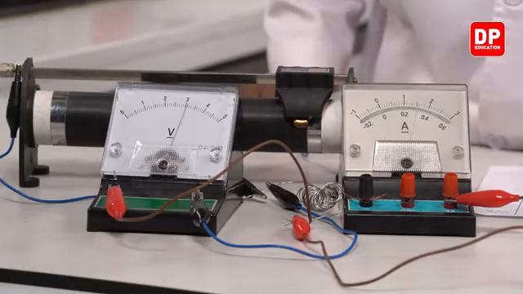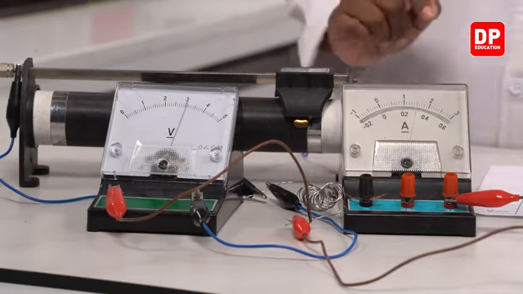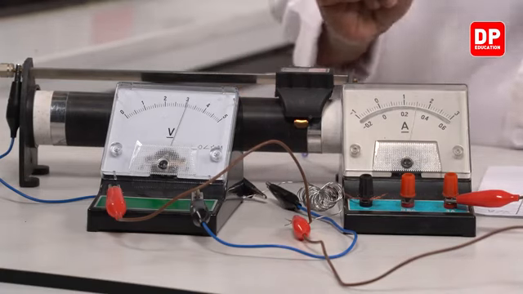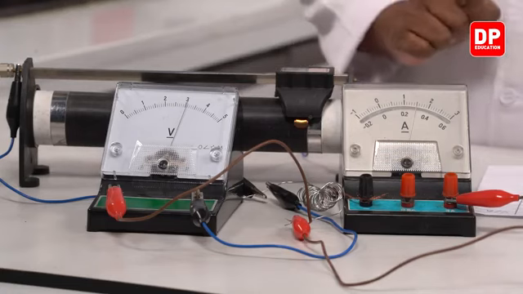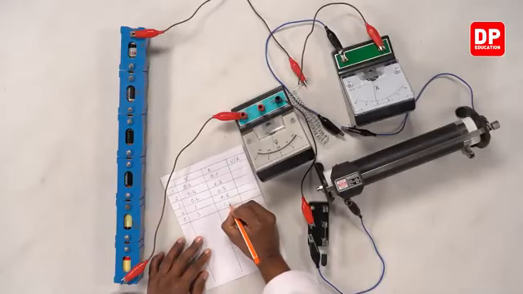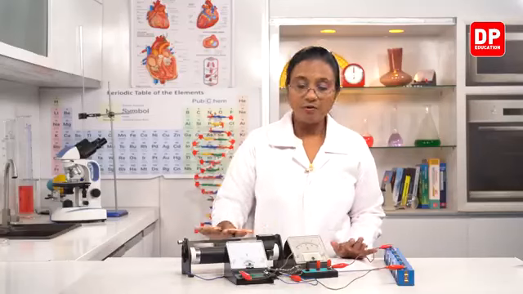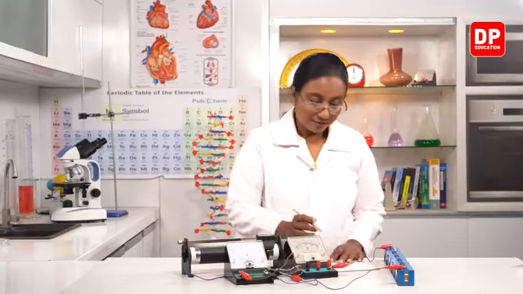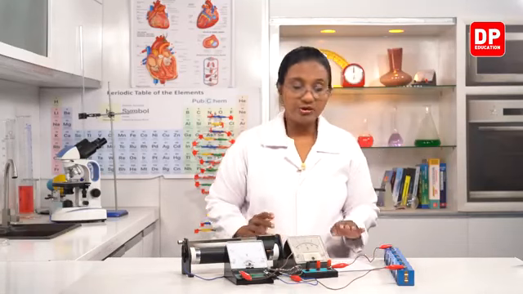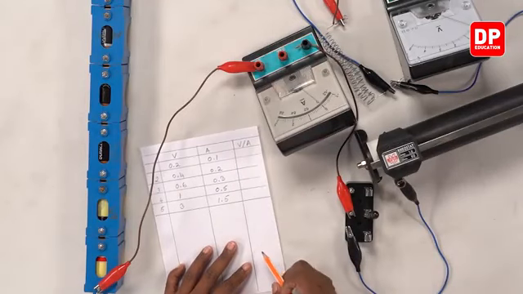Now if you look at the readings, can you all see the readings? The voltmeter and ammeter, 3 volts and 1.5 amperes. I will switch it off. Now we have all the readings there. From these values, students, you can see volt over ampere.